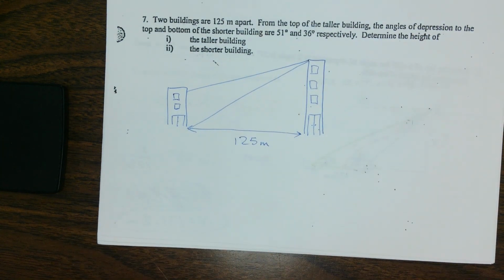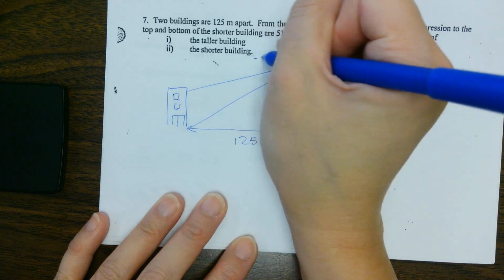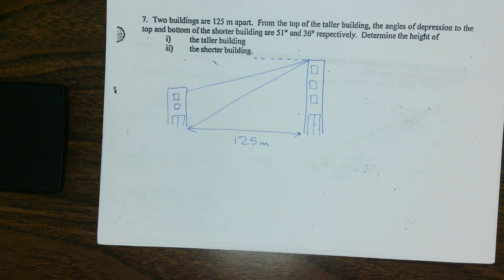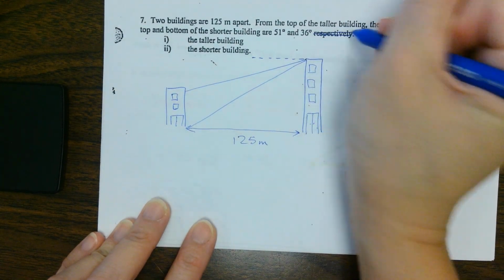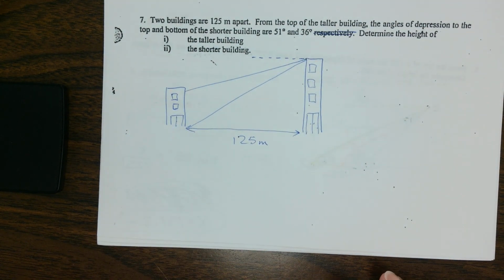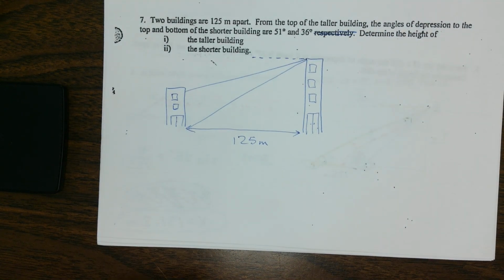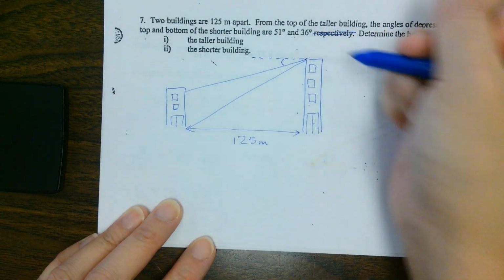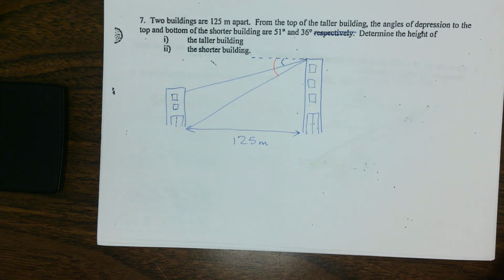are those two angles. Okay, so again, don't forget you have to draw your horizontal line for angle of depression and cross out the word respectively. Yeah. That's why I was thinking, how's that 51? Yeah, so cross out the word respectively, and then just use common sense to think about which angle is the bigger one and which angle is the smaller one.